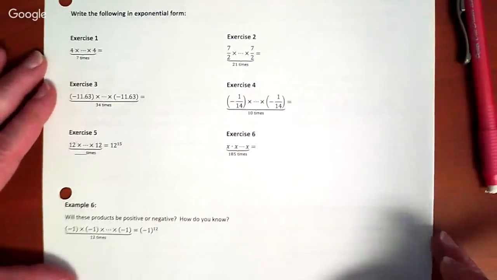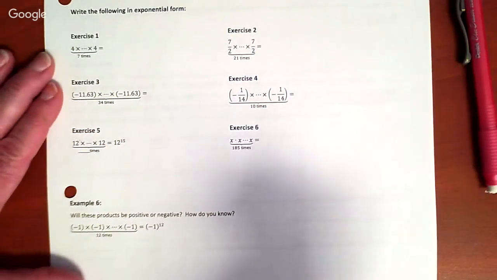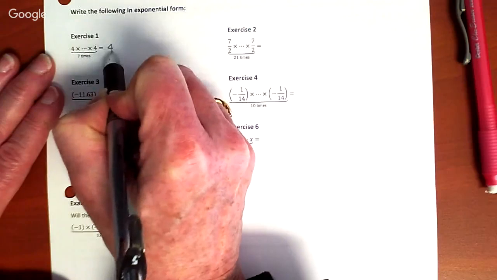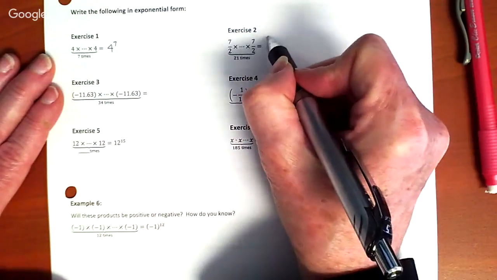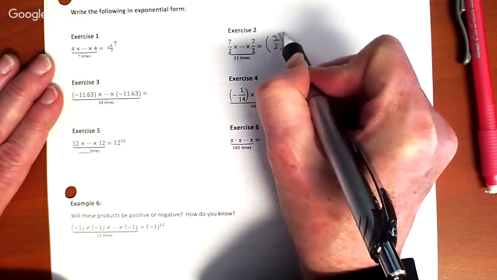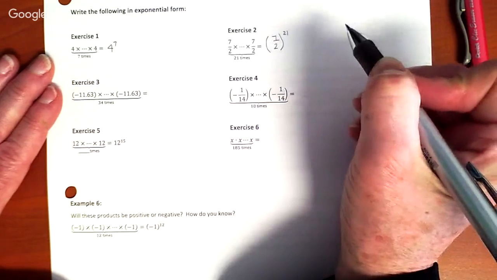Next. It says write the following in exponential form. So here we have 4 to the 7th power. Here we have 7 over 2 to the 21st power.